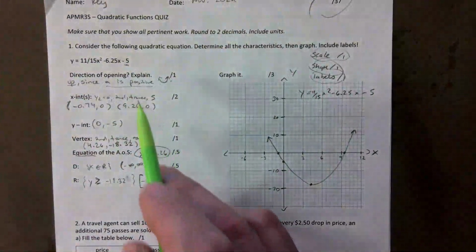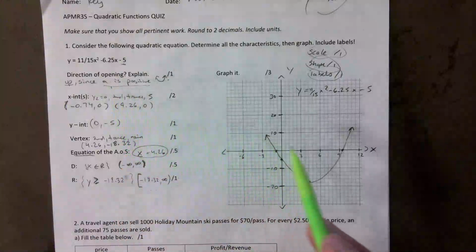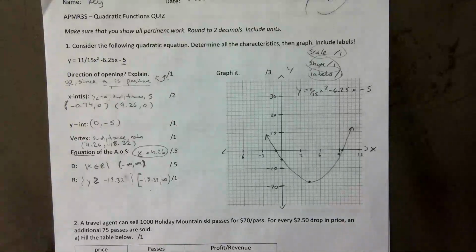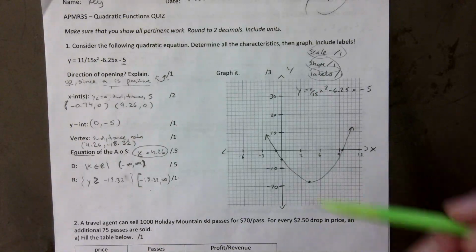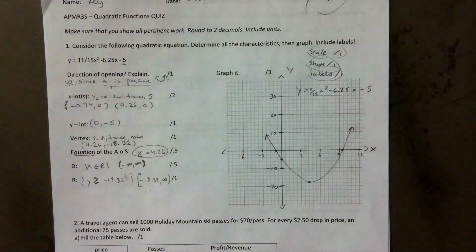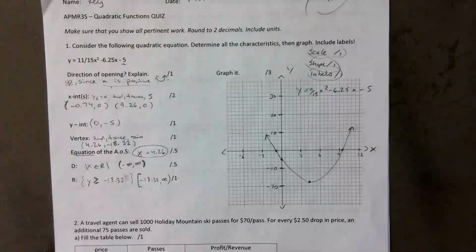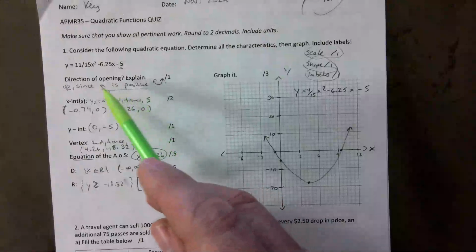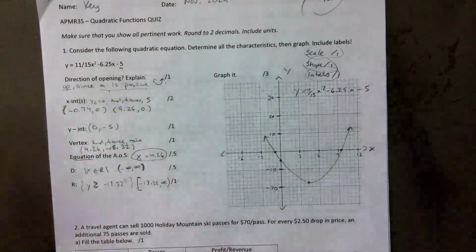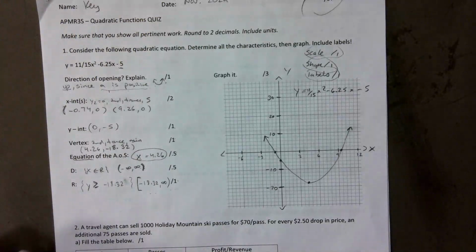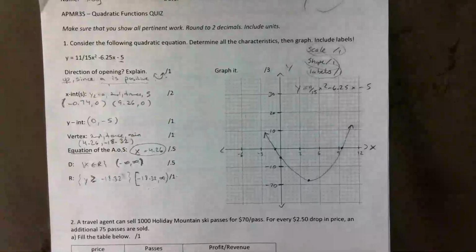Some of you, I gave you a hint. I'm like, you told me it's pointing up, but your graph was pointing down. Didn't you look at your calculator when you entered it, right? It should at least open the same way as your calculator is showing you. And if it doesn't, you're like, wait a minute, I know it's supposed to be pointing up because I see that A is positive, right? So troubleshoot. Don't just blindly trust your answers.